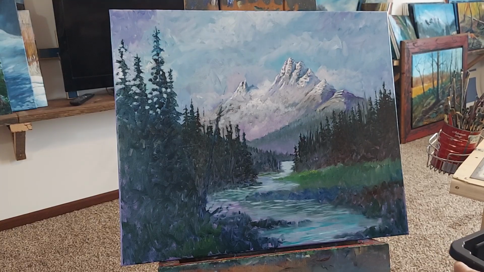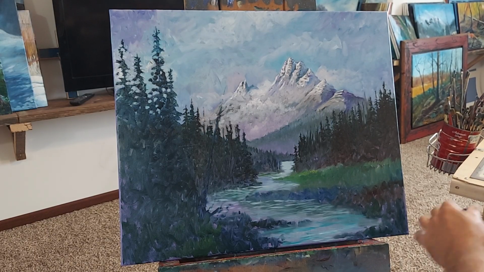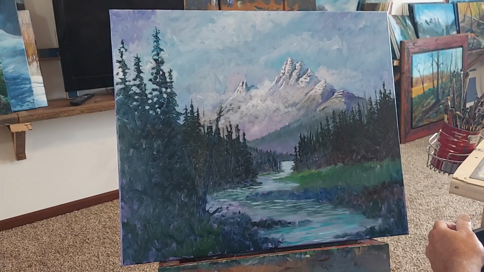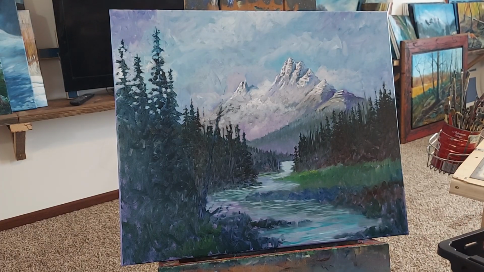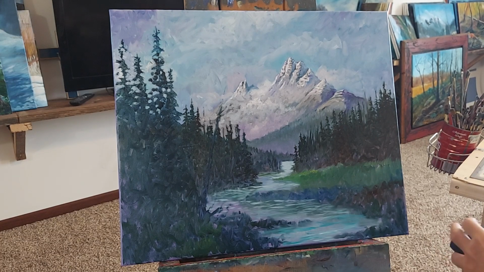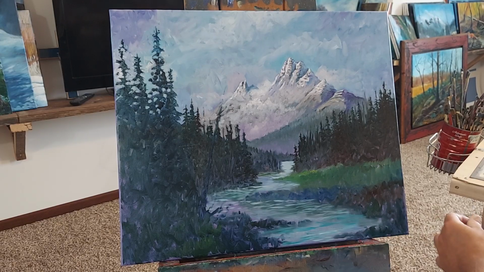All right, now, let's see, I want to get some Prussian blue out on the palette here. Let's go ahead and get some raw umber out here too.